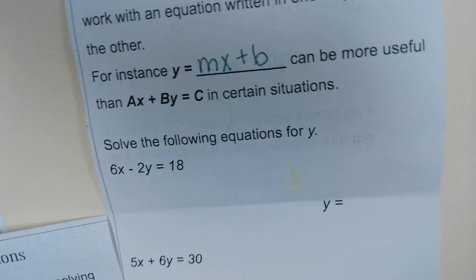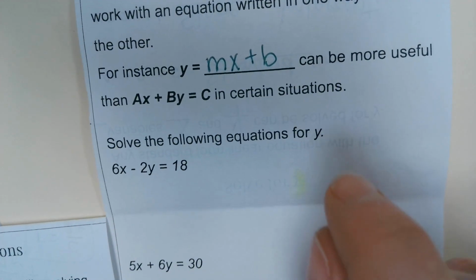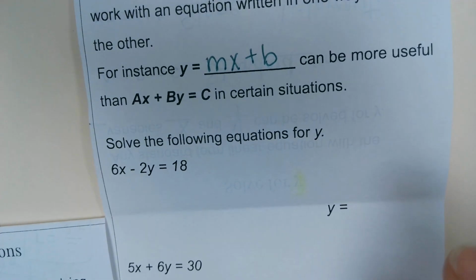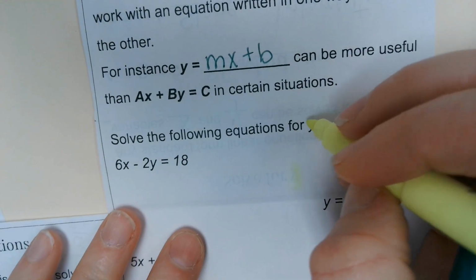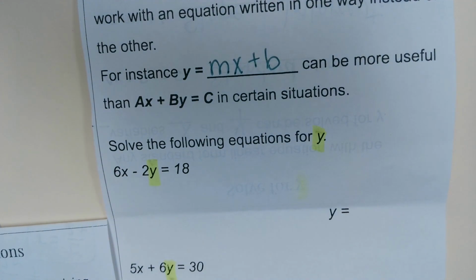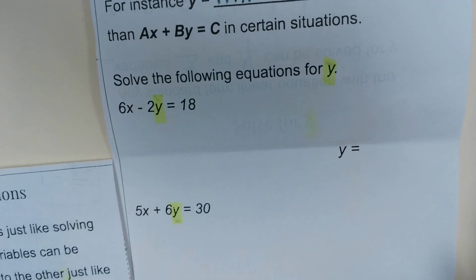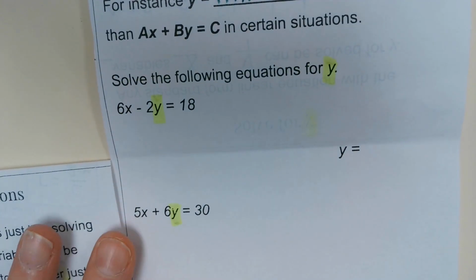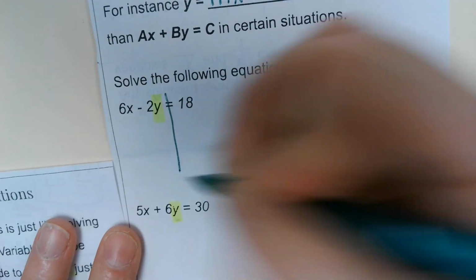So we're going to solve for y. Y equals mx plus b is how we want it written, but it's not in that form. So we need to move things around so we can solve it in that form. So let's solve for y. Highlight the y on both equations. Now let's move things around.